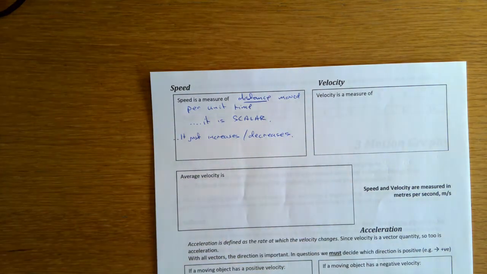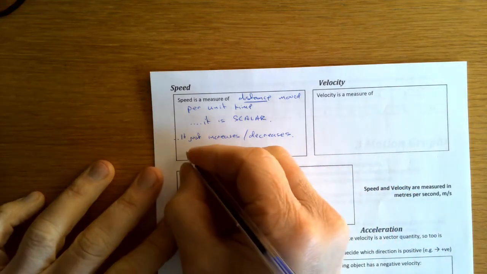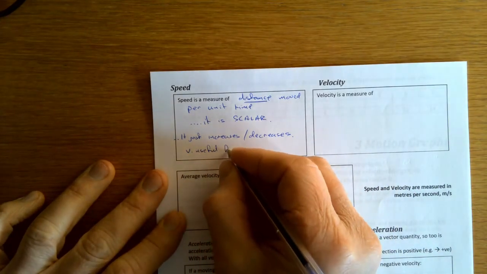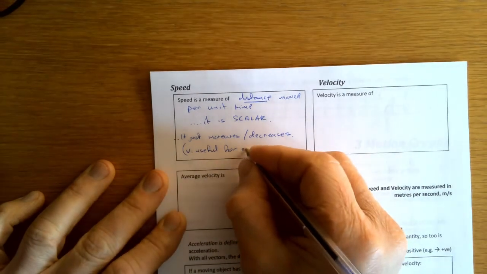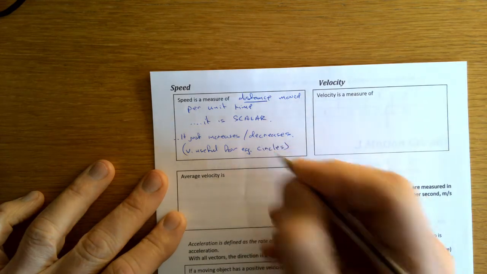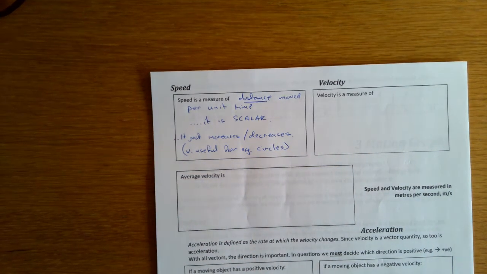Okay, and this is particularly true for the description itself when we're thinking about that idea of motion. So very useful for, I'll put this in brackets, e.g. circles. Okay, so we will talk about the speed quite a lot. We might also talk about velocity at the same time, and they can be slightly different.